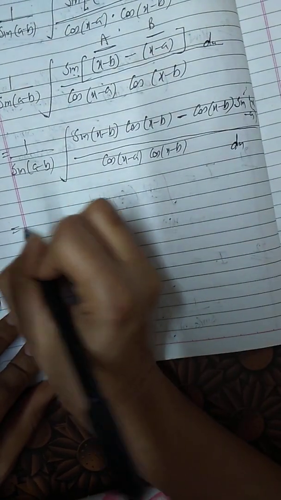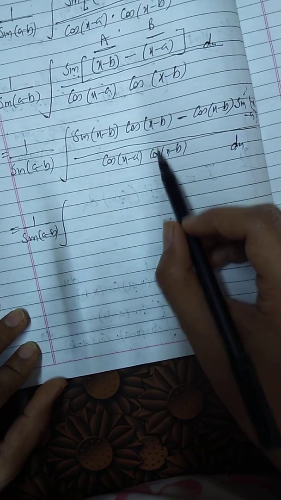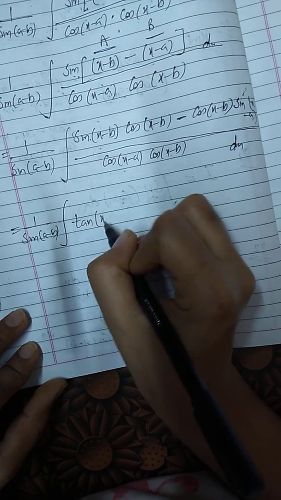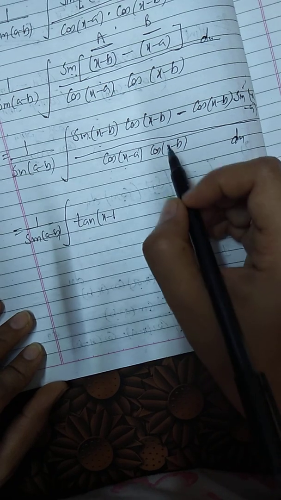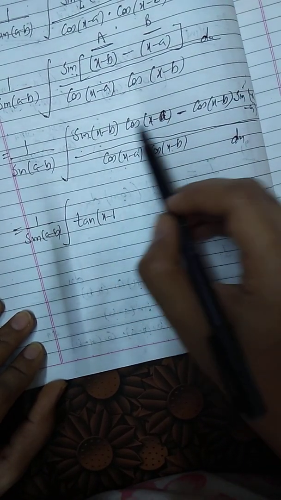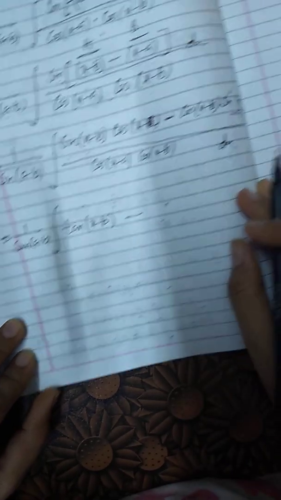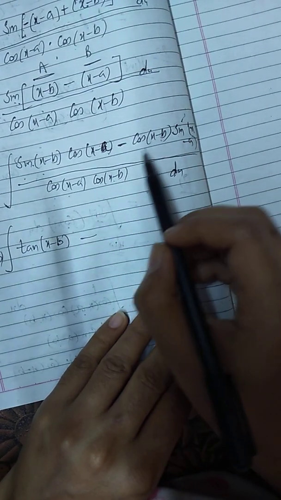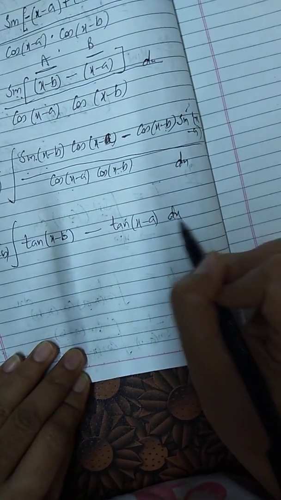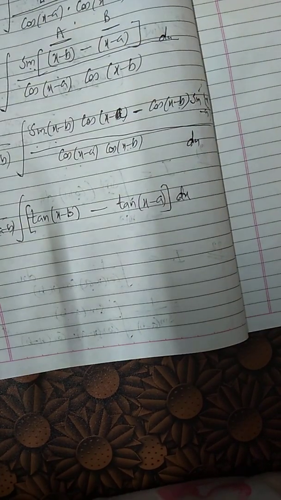Okay, in the next step what we will get, 1 upon sine of a minus b will remain as such outside the integral. When we separate the terms, what will happen? Cos of x minus b will get cancelled. Sine of x minus b upon cos of x minus b will be tan of x minus b. Here I think I have written the wrong term, by mistake I have written b, because it is sine a cos b, so cos and cos will get cancelled. Sine of x minus b upon cos of x minus b will be tan of x minus b, minus. Now cos of x minus b into sine of x minus a, cos of x minus b and cos of x minus b will get cancelled, and here we will get tan of x minus a dx.